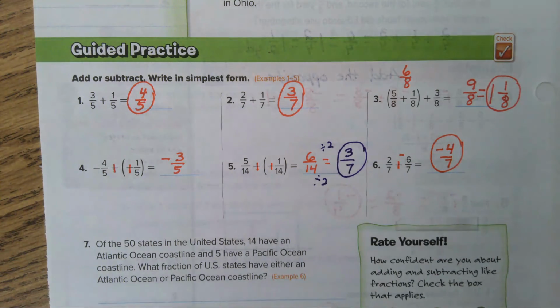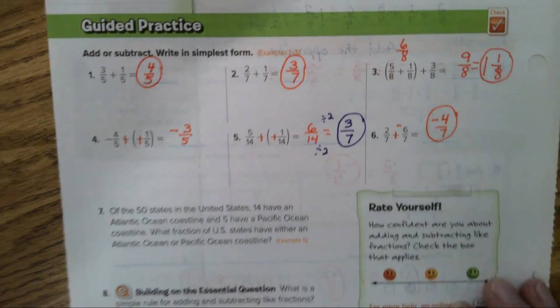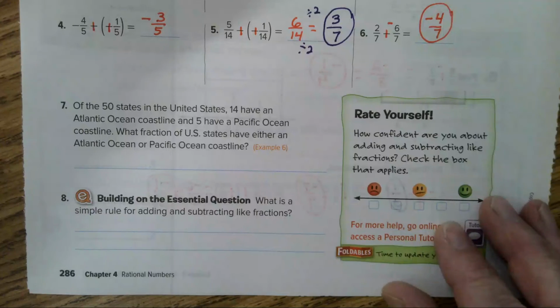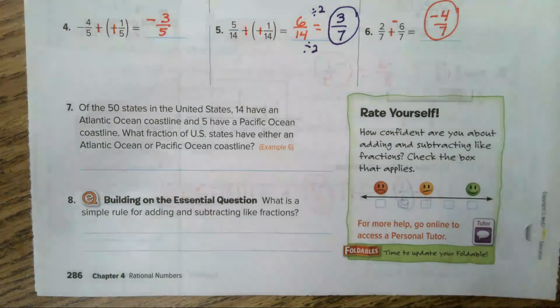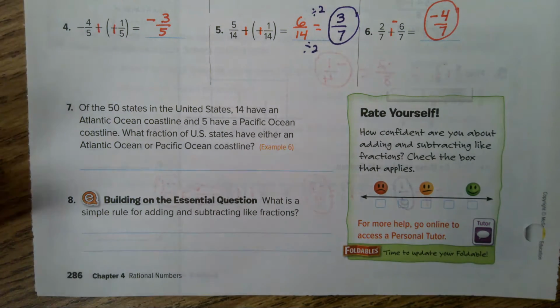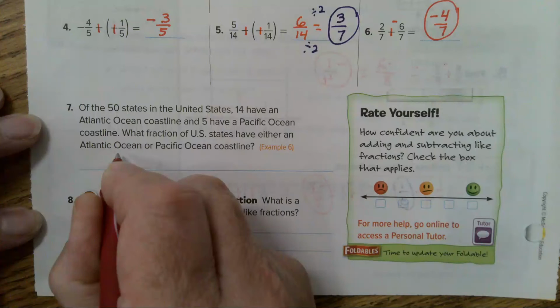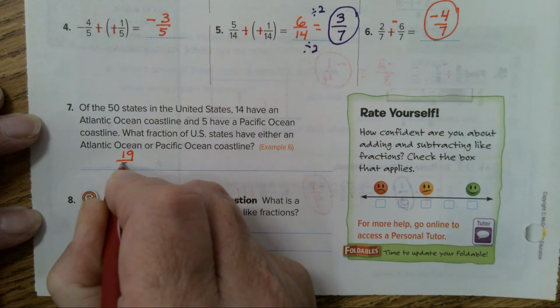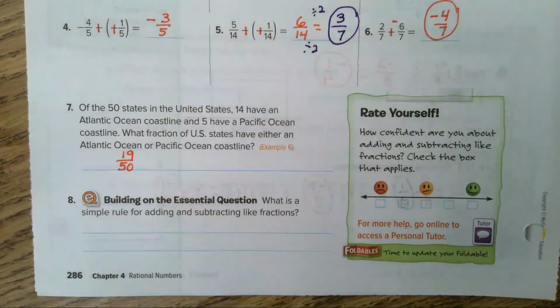Number 7. Of the 50 states in the United States, 14 have an Atlantic Ocean coastline and 5 have a Pacific Ocean coastline. What fraction of the United States have either an Atlantic Ocean or Pacific Ocean coastline? Well, we add the 14 and the 5 together. That gives you 19 over the total number of states, 50. So the fraction is 19/50. That will not simplify.